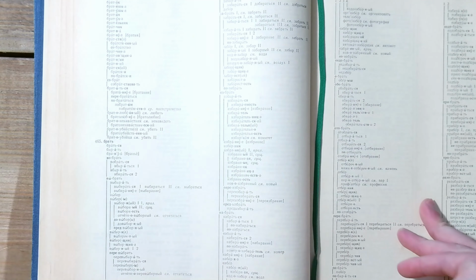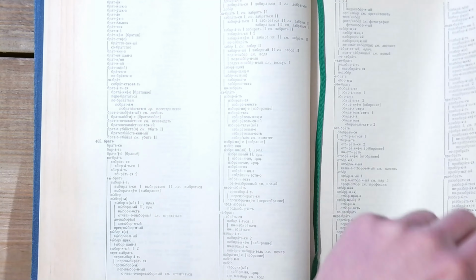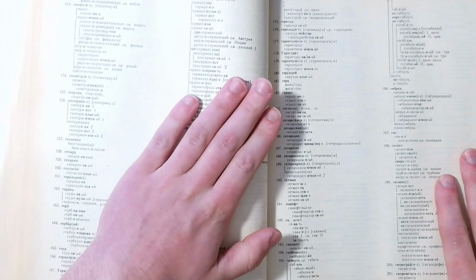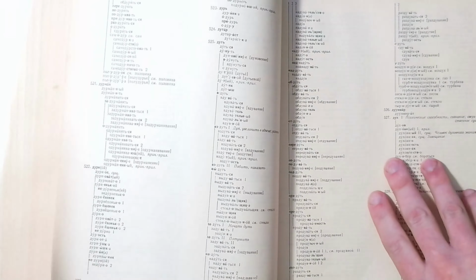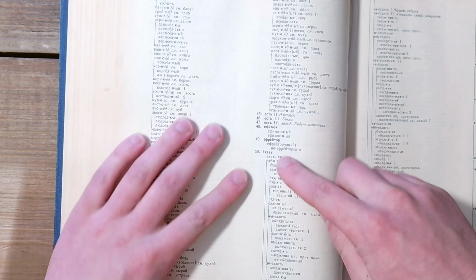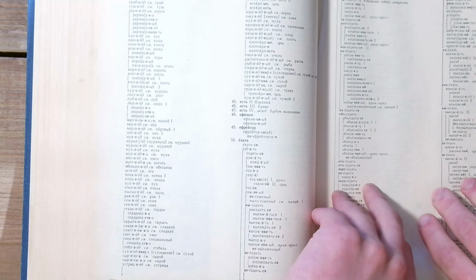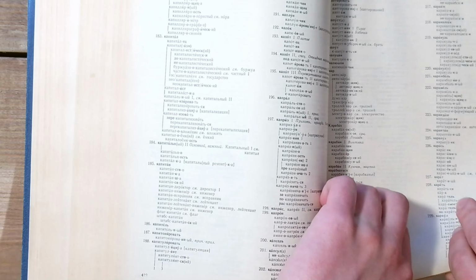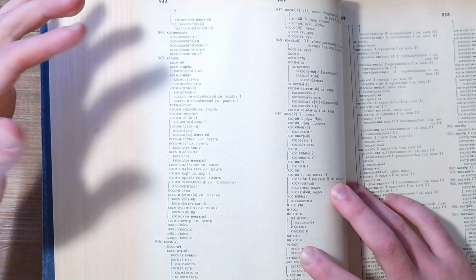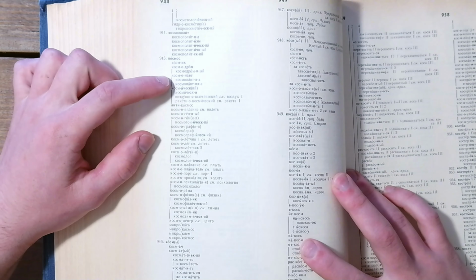What else is in this book? Absolutely everything. Entirety of the Russian lexicon at our fingertips, not considering the core words. For example, we have the motion verb ехать and all its derivatives. Космос, space. Космонавт, astronaut.